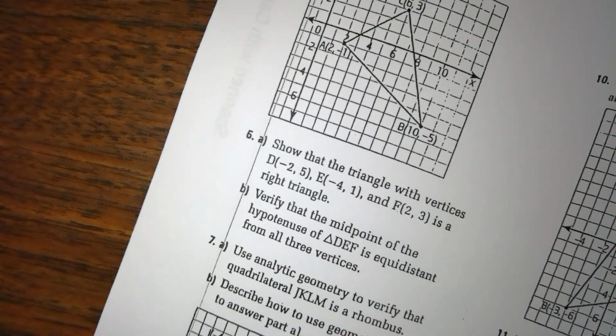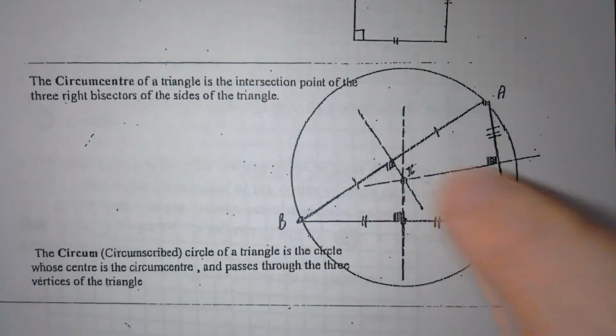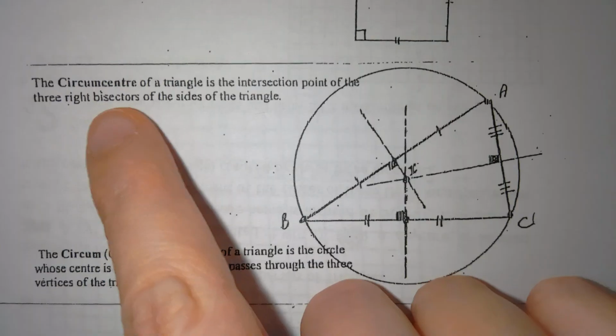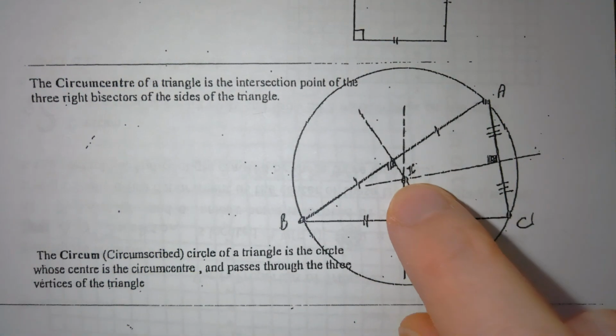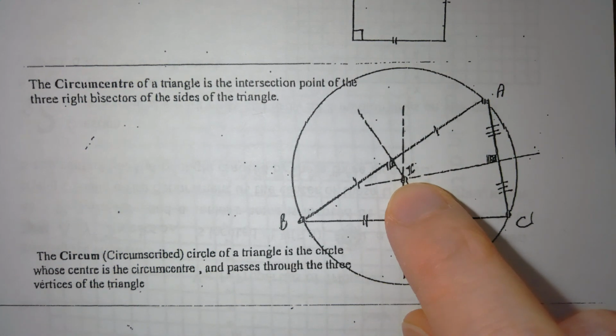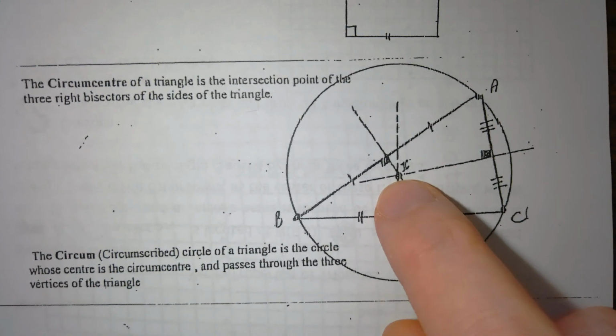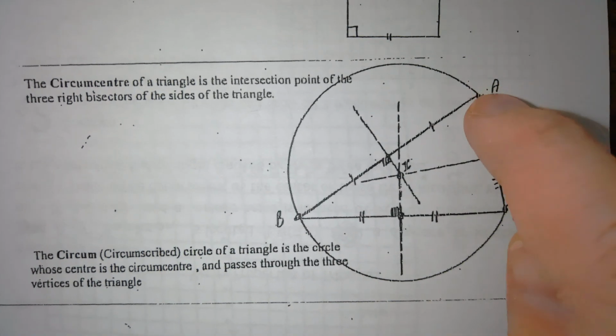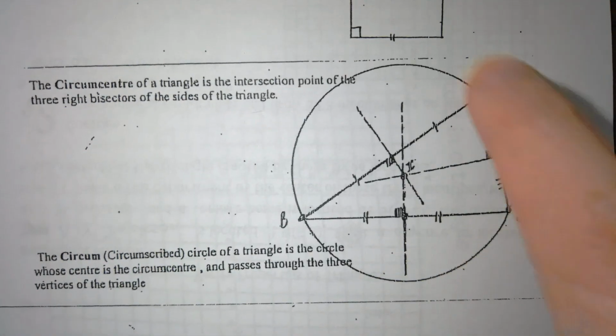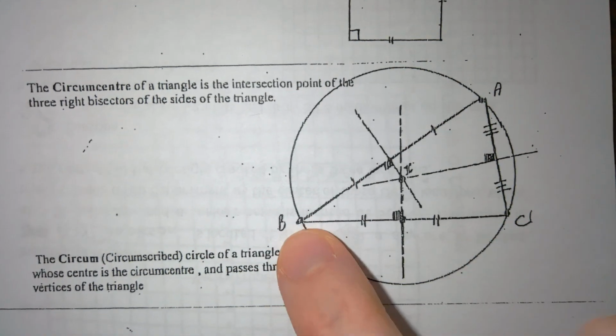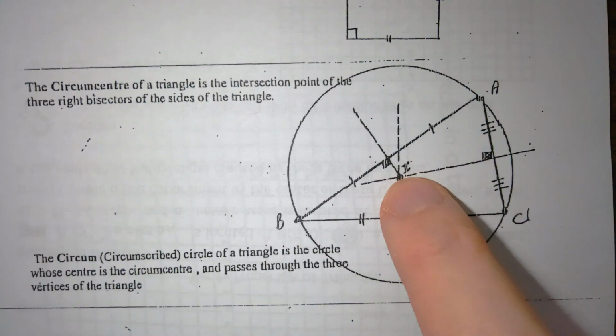Sorry, I know I'm going back and forth with my package. I just want to show this one last thing on the page. The 3 right bisectors of a triangle meet at the circumcenter because if you draw a circle that goes around the vertices of that triangle, that's actually the center of the circle as well.